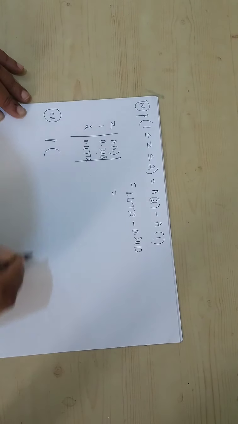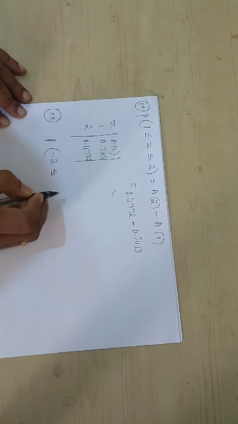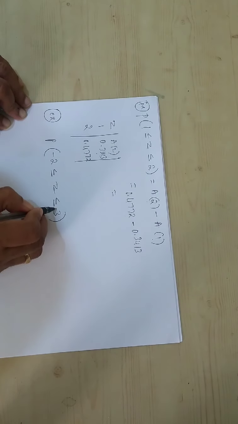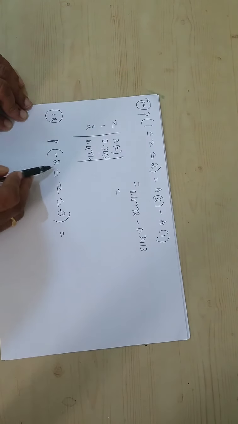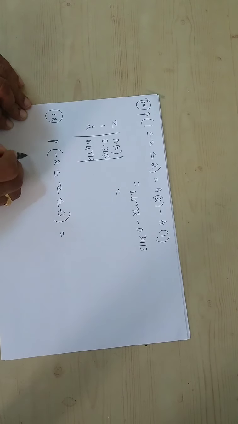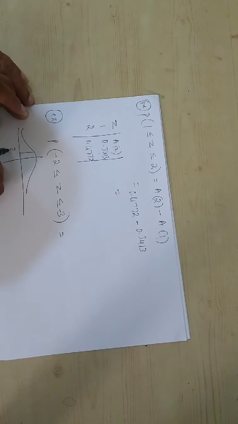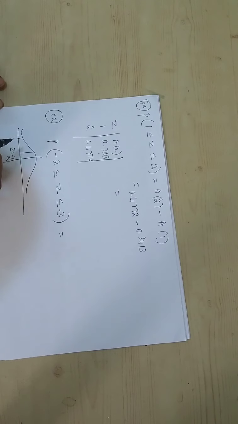Let us take one more problem. Suppose I want the probability of minus 3 less than or equal to z less than or equal to minus 2. In this case, I am trying to convert this to the positive side. Observe, this is the area of the standard normal curve. This is z equal to minus 2. This point is z equal to minus 3. I have to find this area.